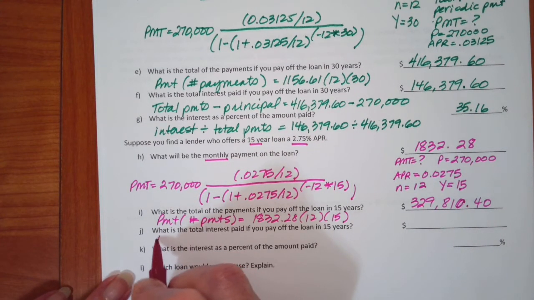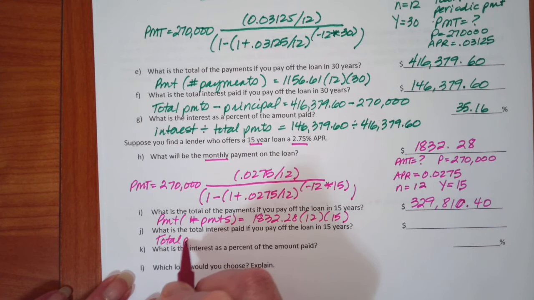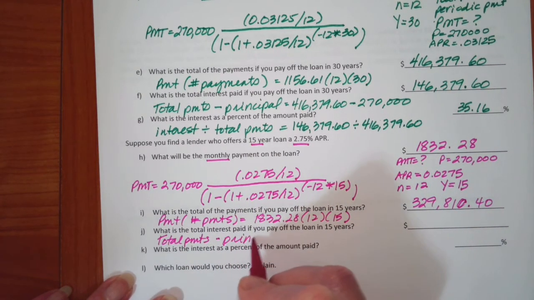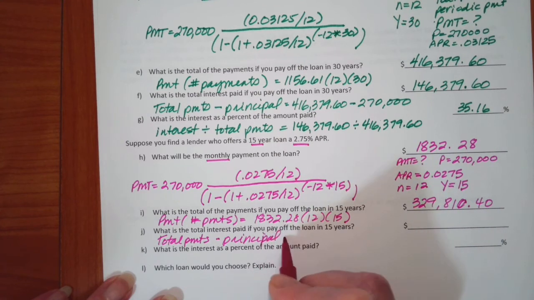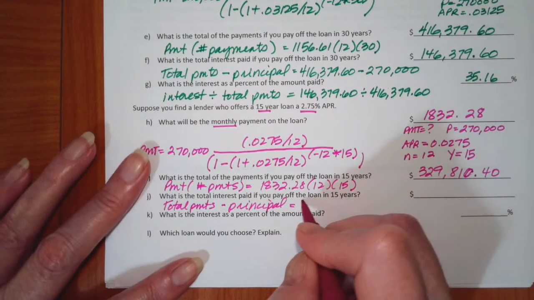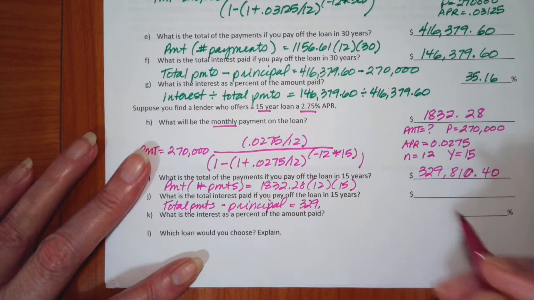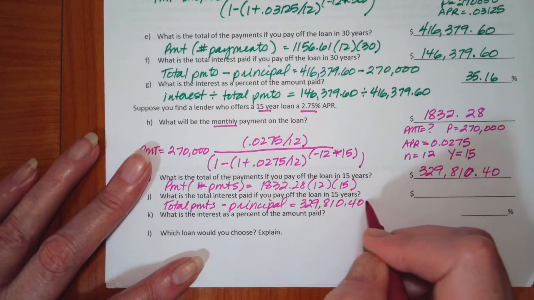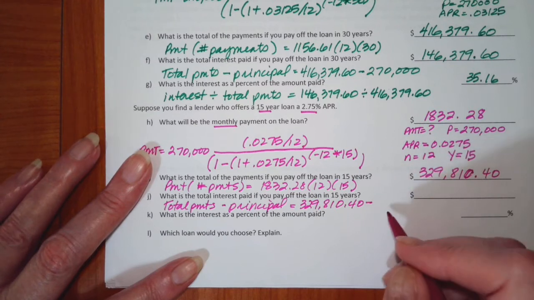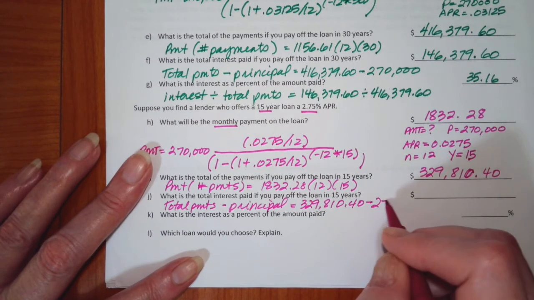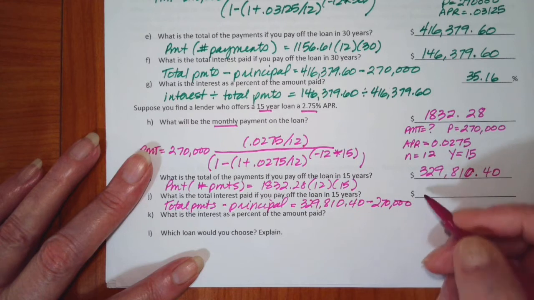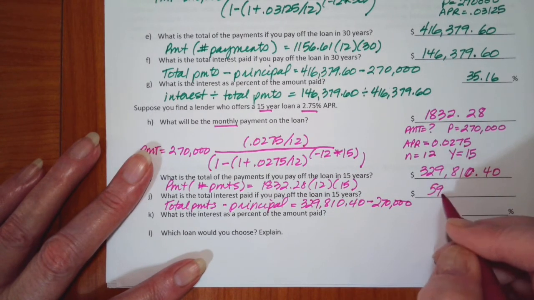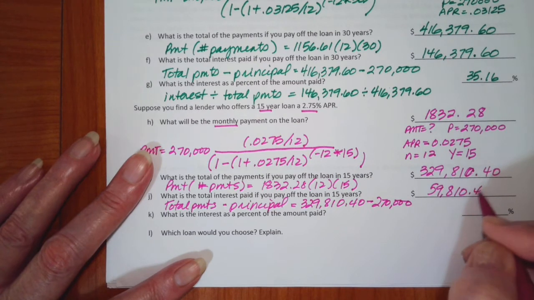That is going to be the total payments minus the principal, which gives me $329,810.40 minus 270,000, which is $59,810.40.